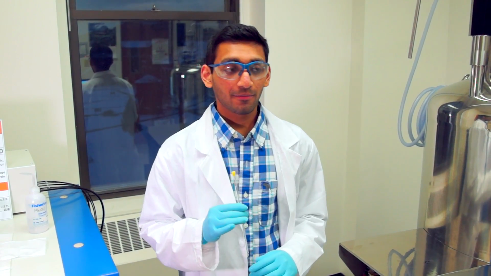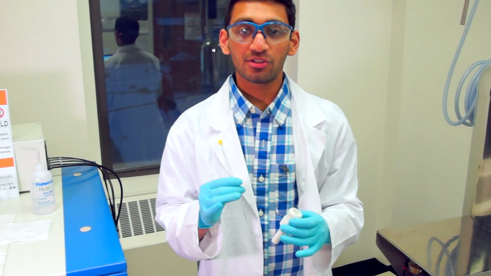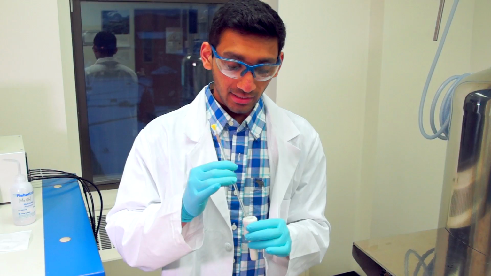Now that you have your NMR sample, you're going to want to have it read by the NMR machine. First, take the spinner turbine and place the NMR tube inside gently but slowly, as the glass is very thin and fragile.